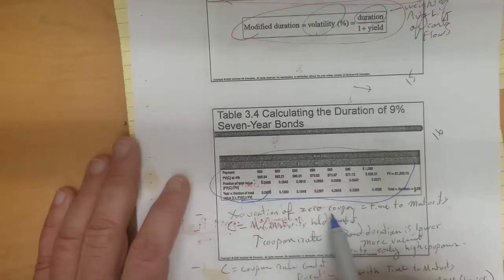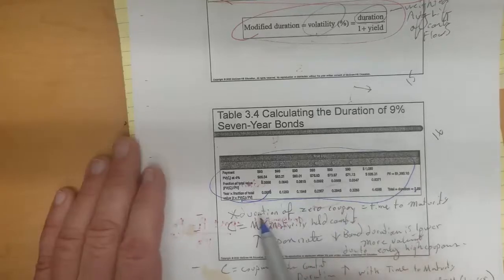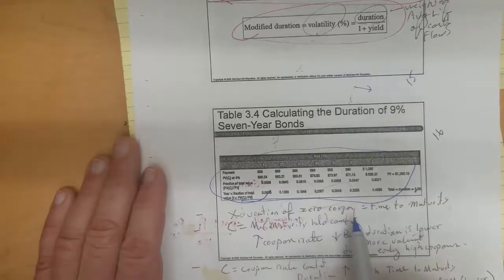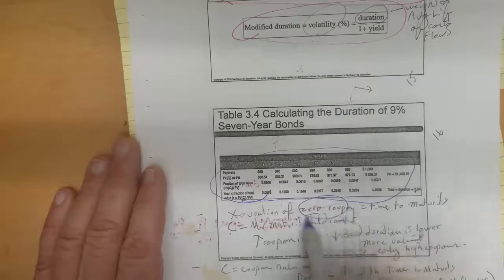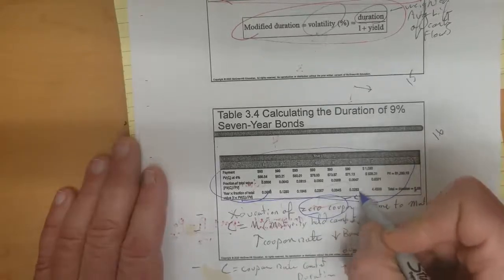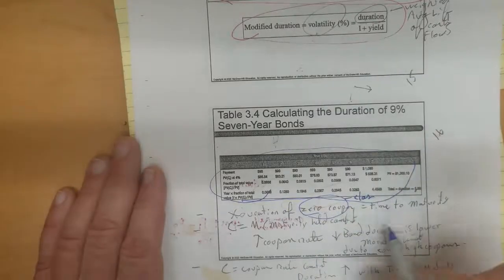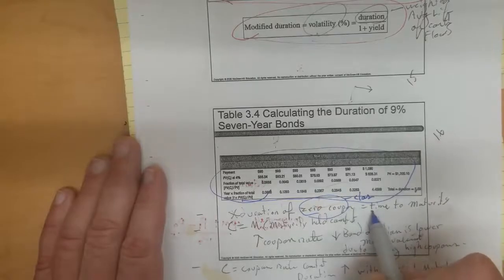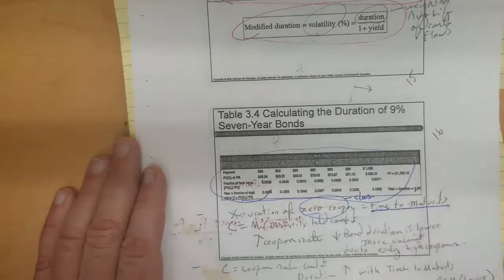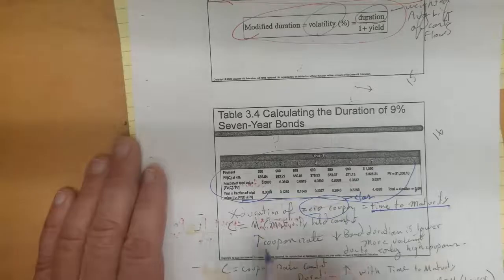It's kind of implicit; the coupon interest is woven into the price. So the duration of a zero coupon bond, and I will go through that in class, write that down, is equal to the Macaulay duration, the time to maturity.